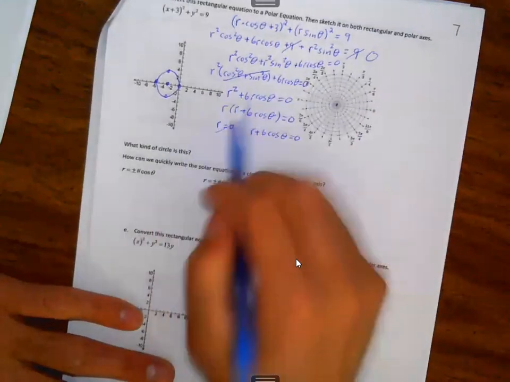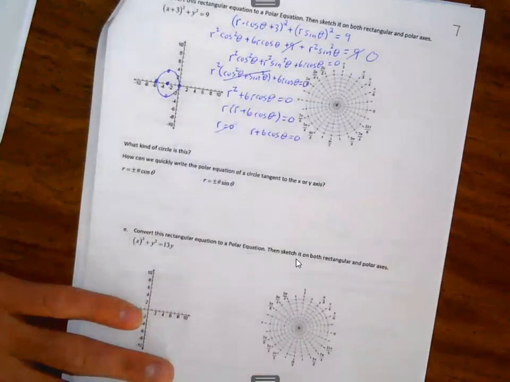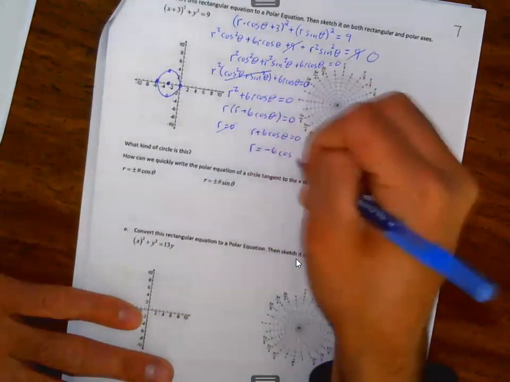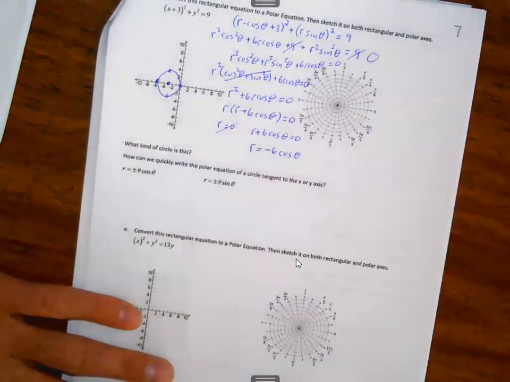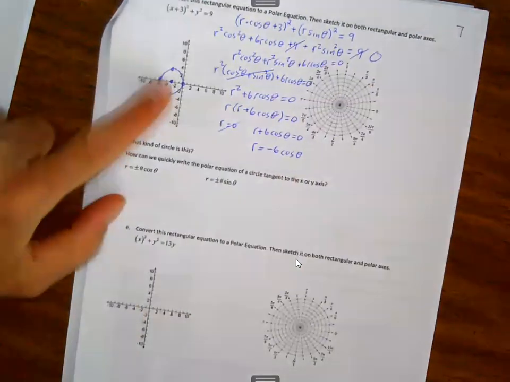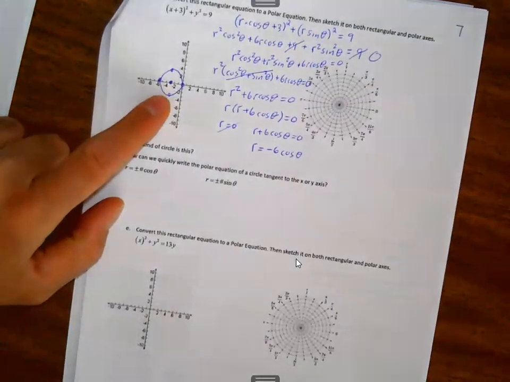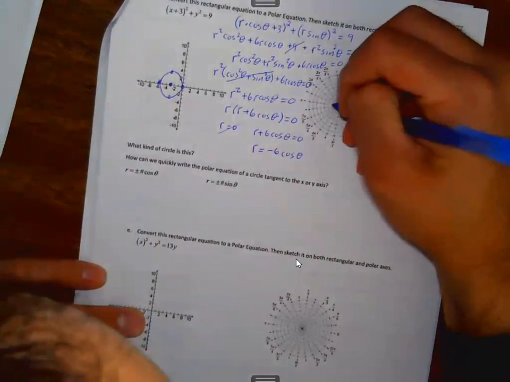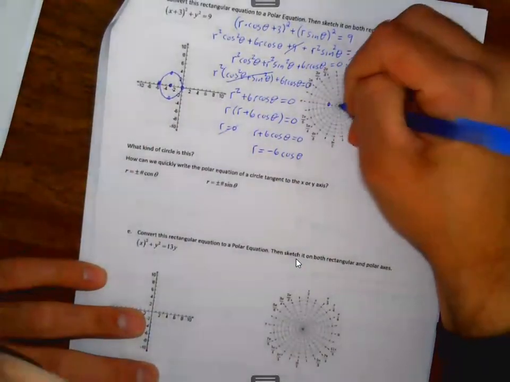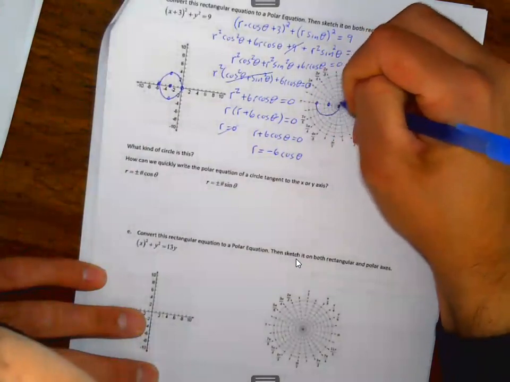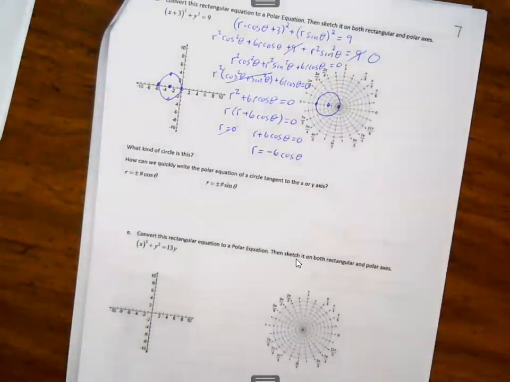So again, we simplified this down. And now if we set that equal to 0 and subtract 6, we get r equals -6 cosine of theta. And that would be the same circle as that. So it has a center at -3. So we move left 1, 2, 3. And it has a radius of 3. So it's the same circle tangent to the y-axis.